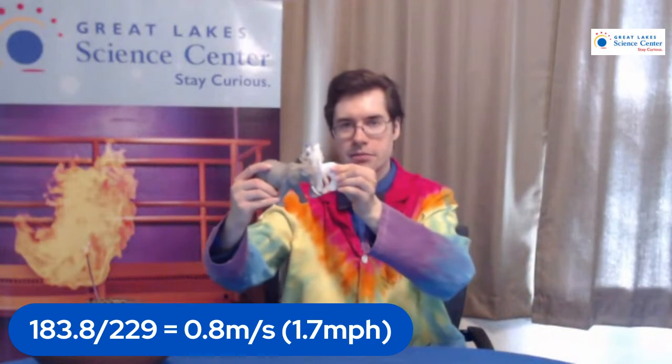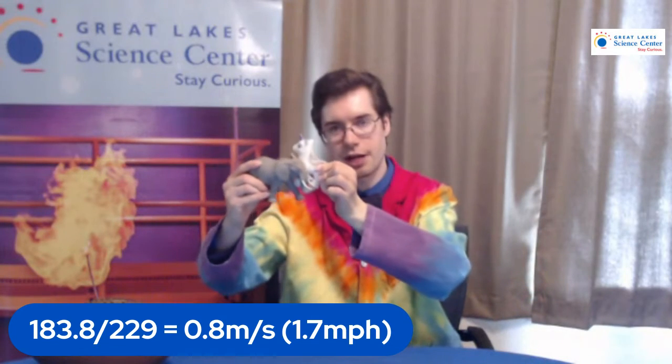And that comes out to 183.8 divided by 229, which is about 0.8 meters per second or 1.7 miles per hour. So these two collide and they keep moving in this direction, the direction of player 1, at walking speed. So boom, but then they keep moving in that direction. Maybe they fall over, maybe they keep moving, who knows?